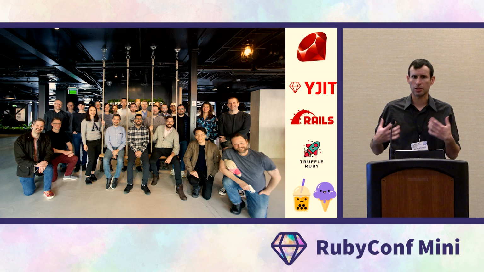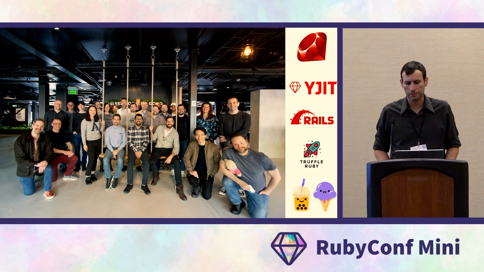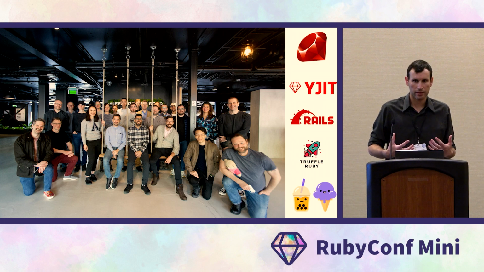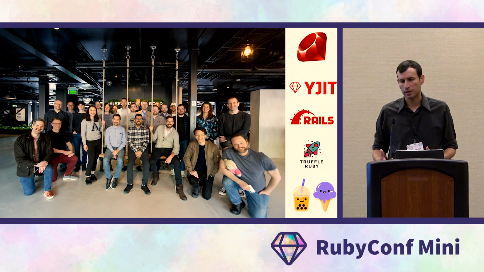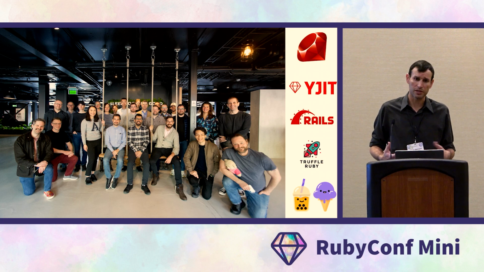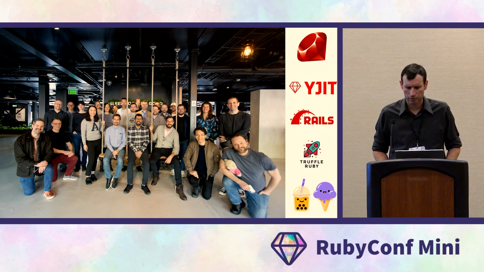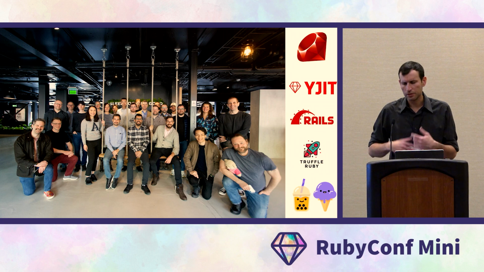So I work in a group at Shopify called the Ruby on Rails infrastructure team. We're basically tasked with ensuring the longevity of Ruby. One of the nifty things that we think about at Shopify is how can we ensure the company will be here 100 years from now? And since we're so heavily invested in Ruby, that largely means how do we ensure Ruby will be a relevant technology 100 years from now? So we do all sorts of things.